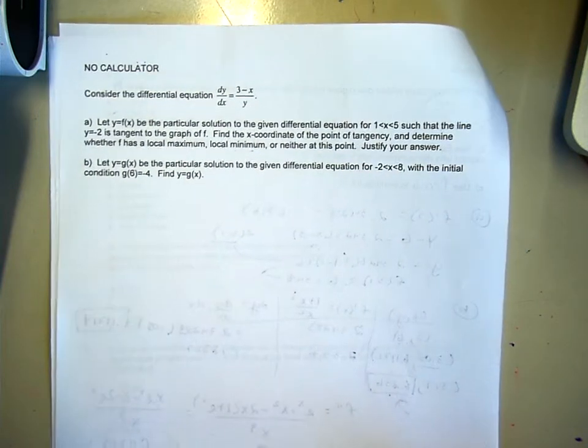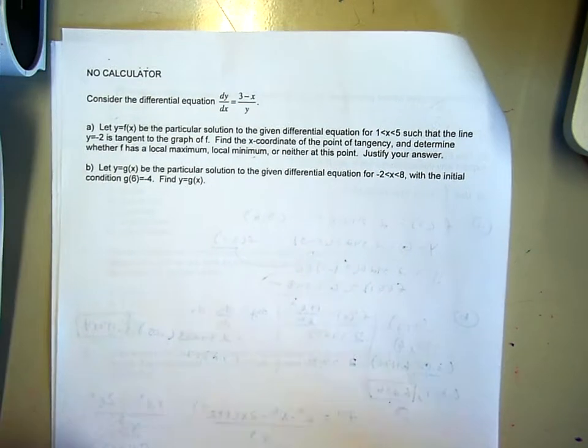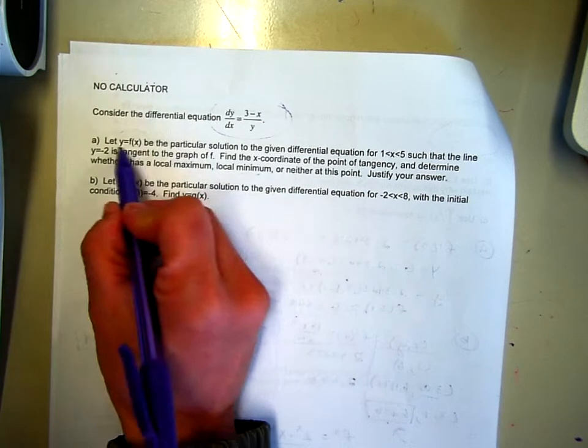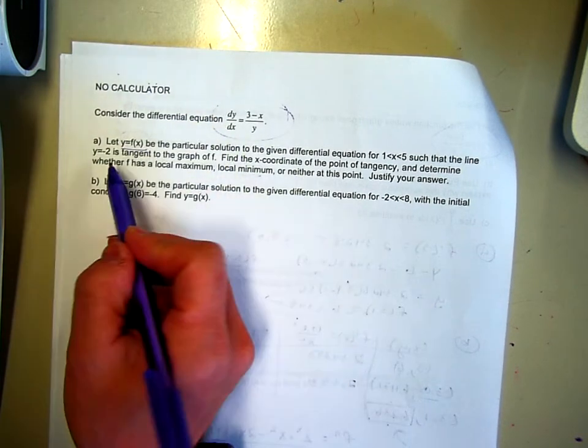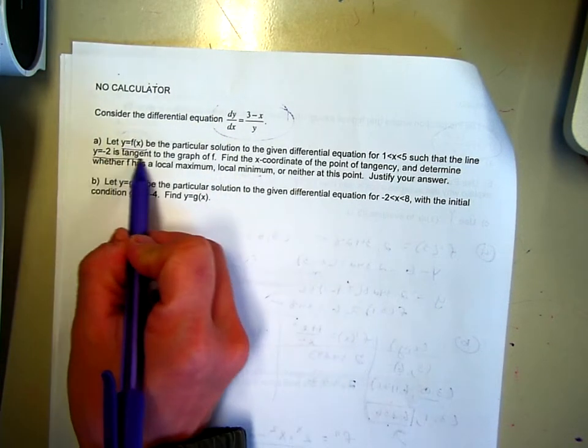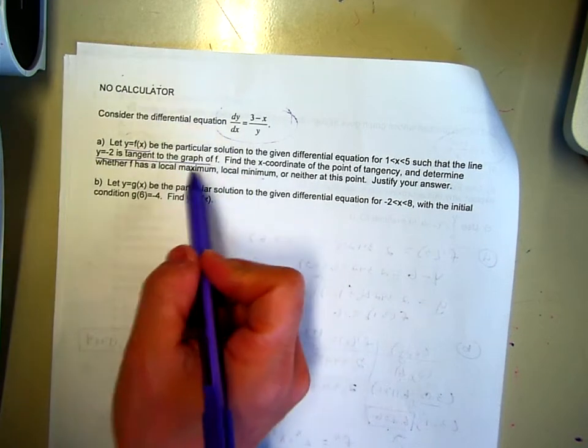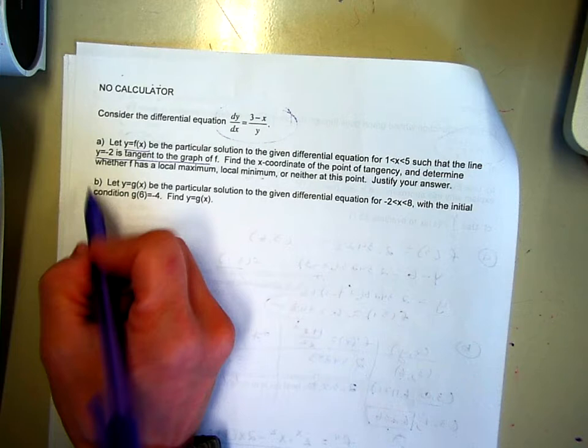In this problem, you're given a differential equation, which is just an equation that has a derivative, and they tell you f of x is the solution, and that y equals negative 2 is tangent to the graph of f. Find the x-coordinate of tangency and determine whether there's a local max, min, or neither.